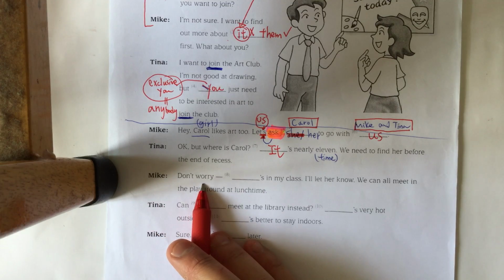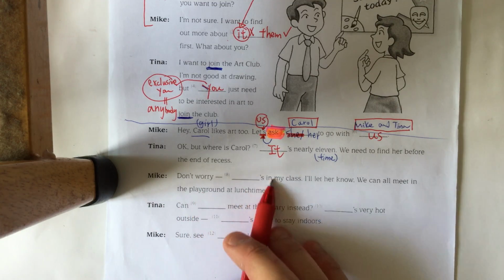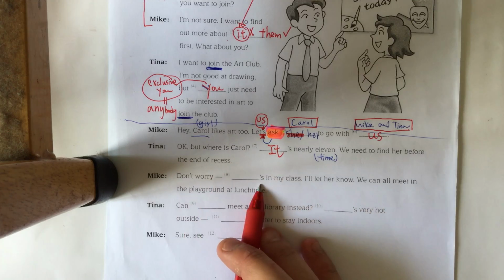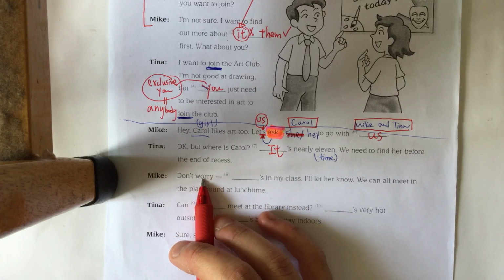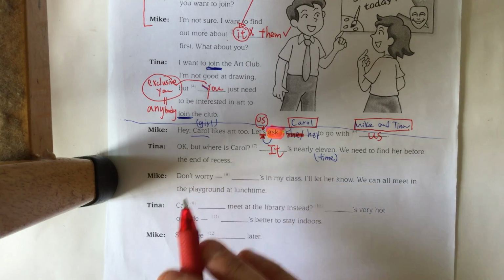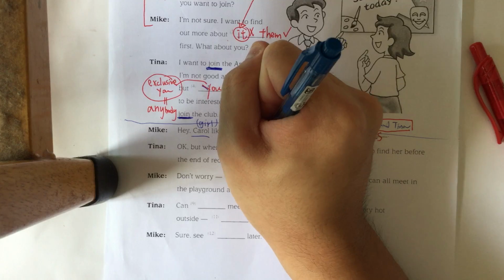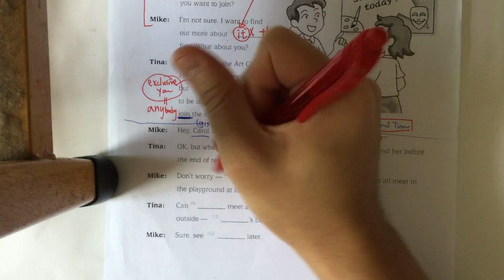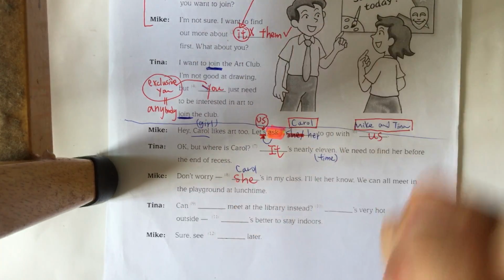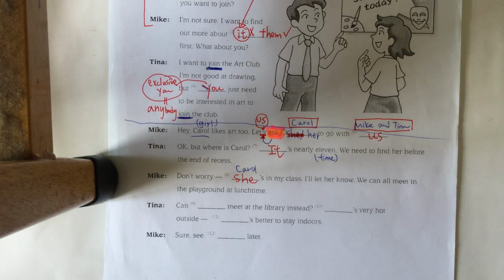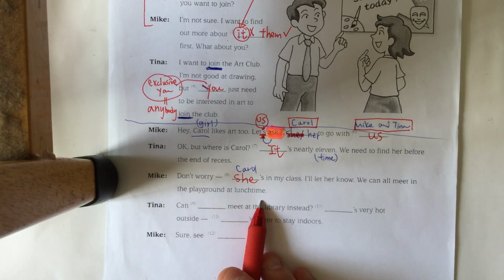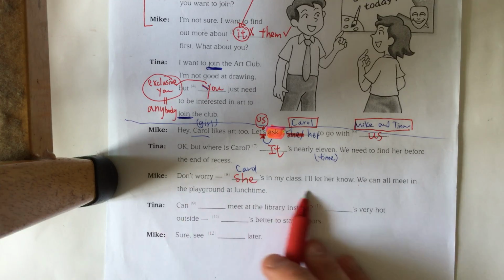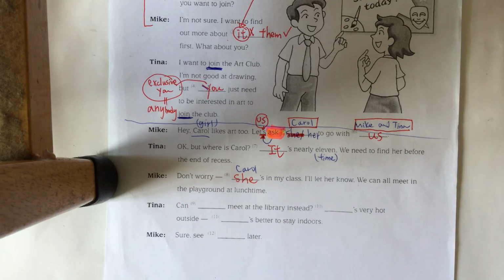Mike says, don't worry, what's in my class? So somebody or something is in my class. So Mike here is trying to say, I guess this is about a person, and that person is Carol. So the answer for number 8, she. Okay, she's in my class. Carol is in my class. I will let her know. We can all meet in the playground at lunchtime.